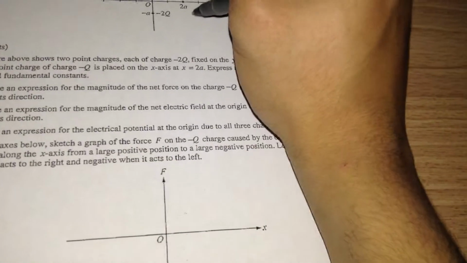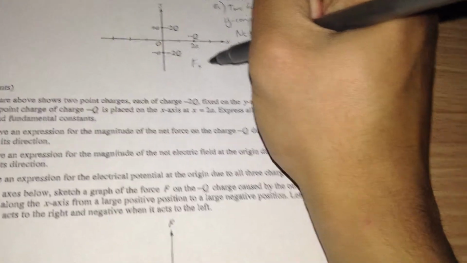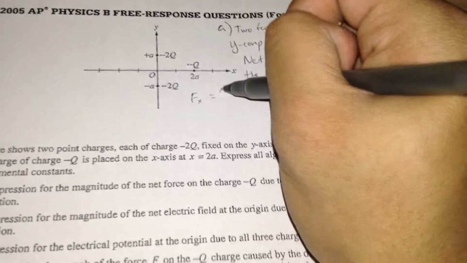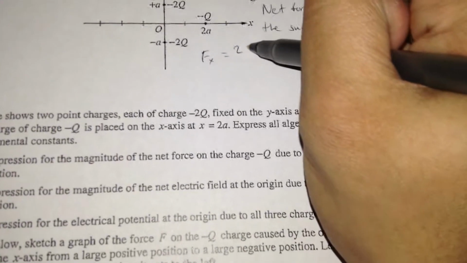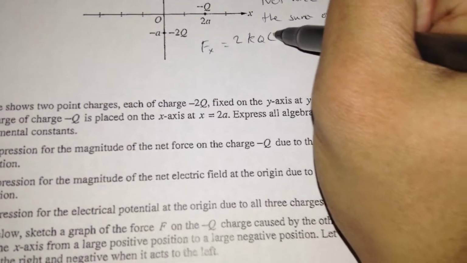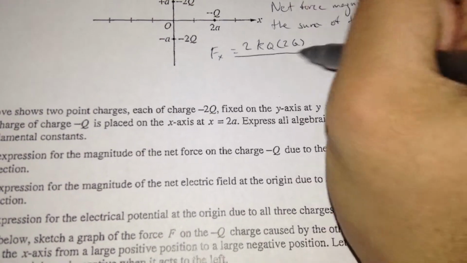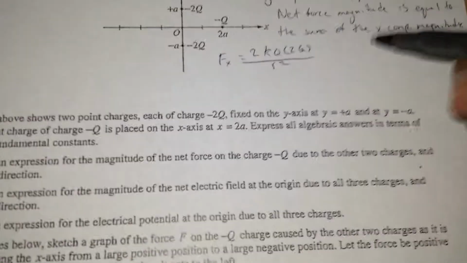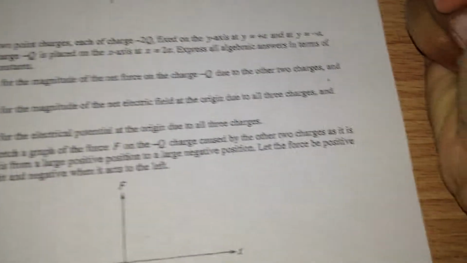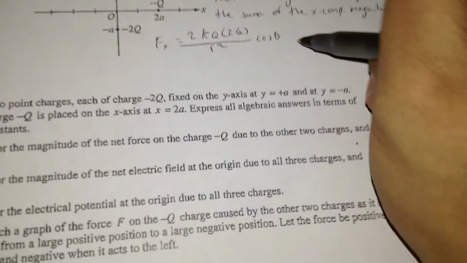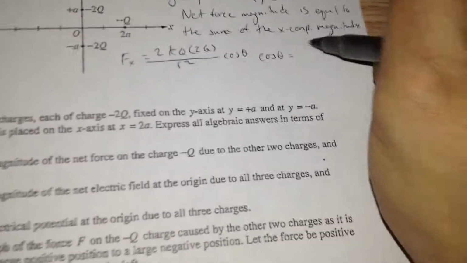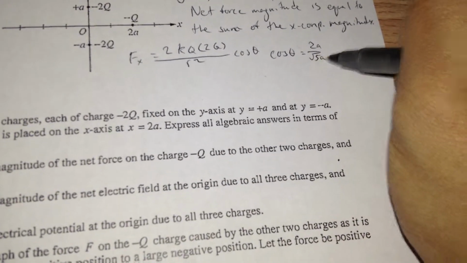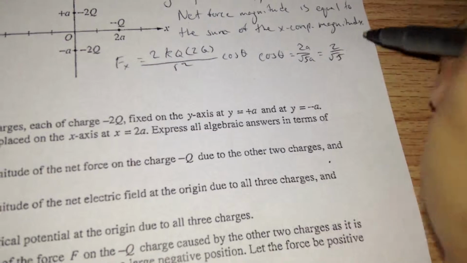So you're going to have Fx equals 2kq times 2q over r squared cos theta. And cos theta will be equal to 2a over radical 5a, which is equal to 2 over radical 5.